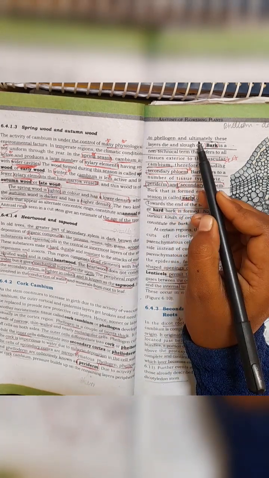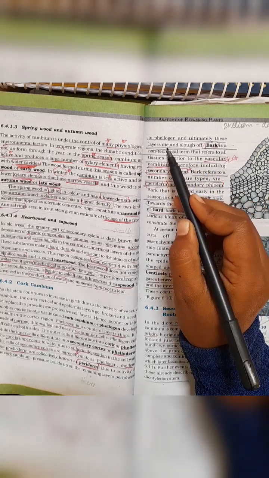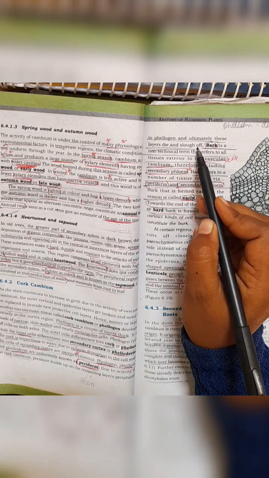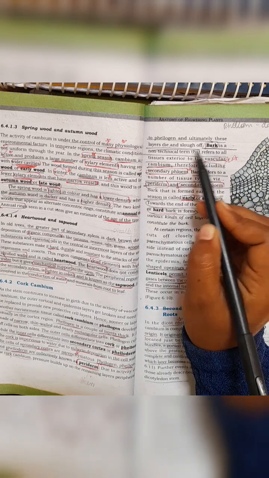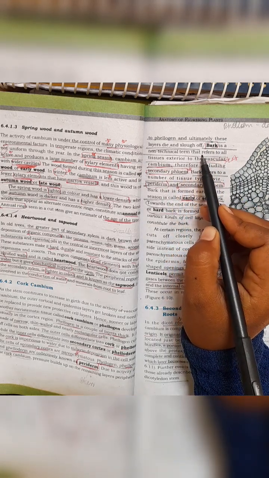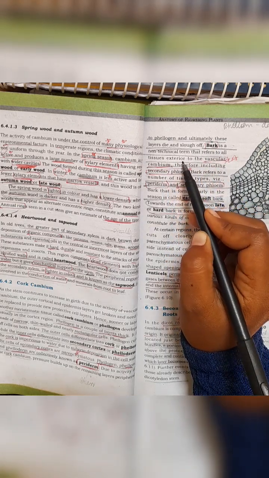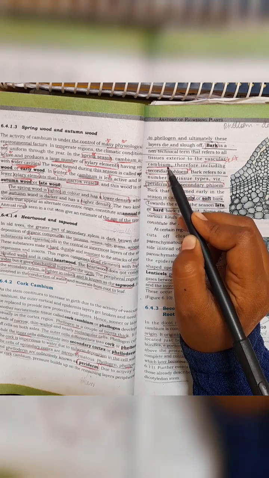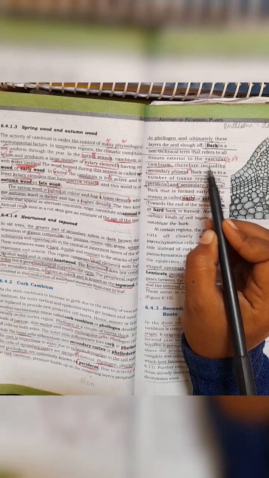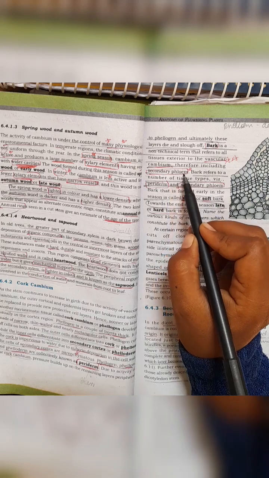Due to activity of cork cambium, pressure builds up on the remaining layers peripheral to phellogen and ultimately these layers die and are sloughed off. Bark is a non-technical term that refers to all tissues exterior to the vascular cambium, therefore including secondary phloem.